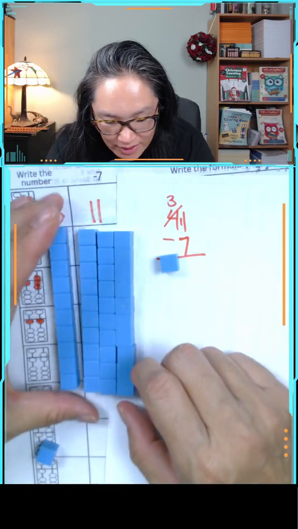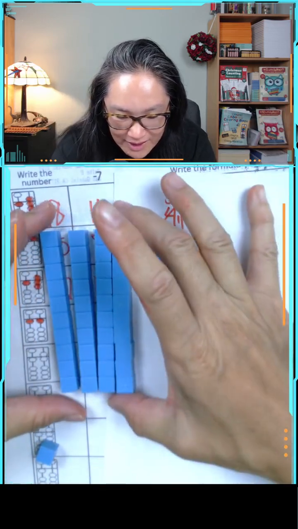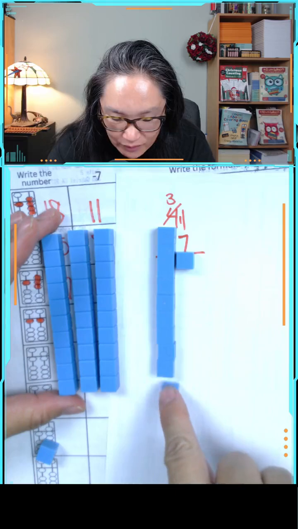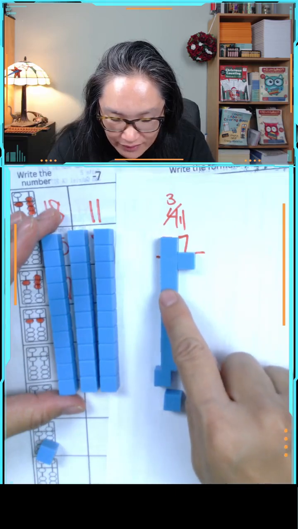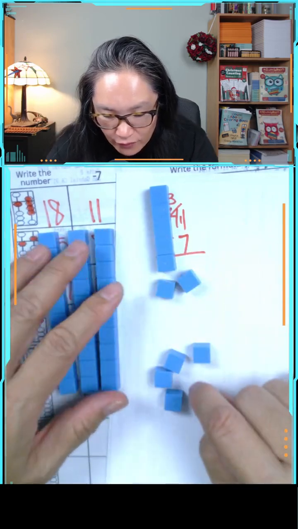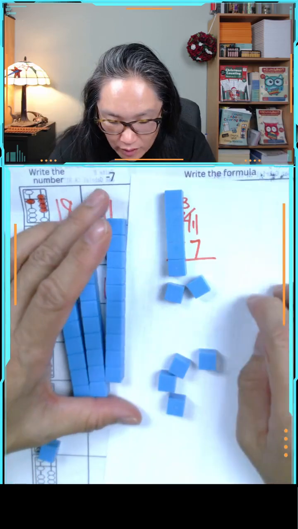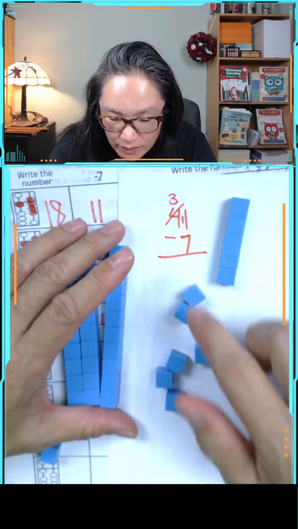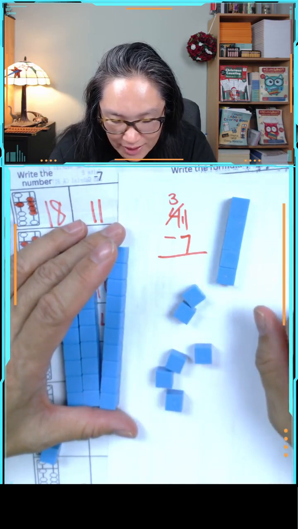We want to take away 7. What do? Well, we've got to take this out, that becomes 11, and then you take away 7. 1, 2, 3, 4, 5, 6, 7. And then you're left with 4. So you're left with 34. But abacus doesn't do it that way because it's an extra step. So mainstream does an extra step, where in abacus, you don't need that extra step.